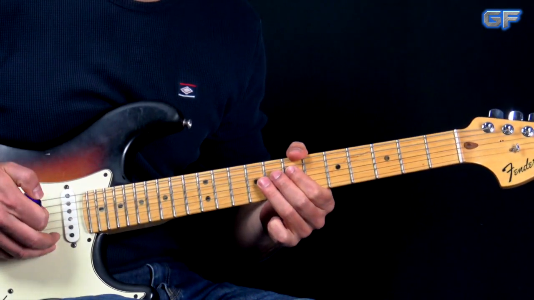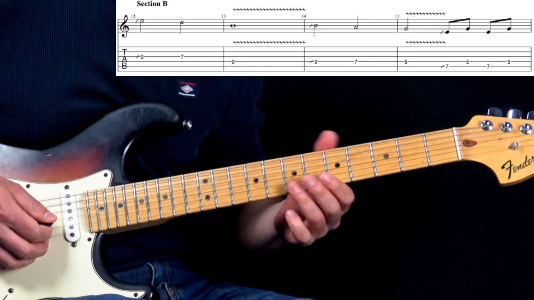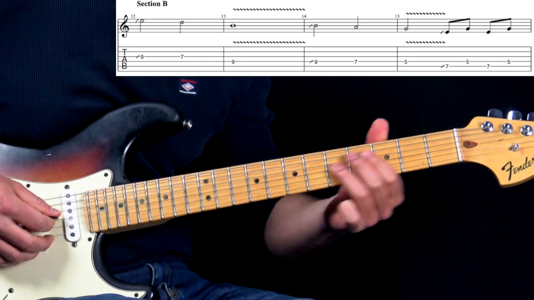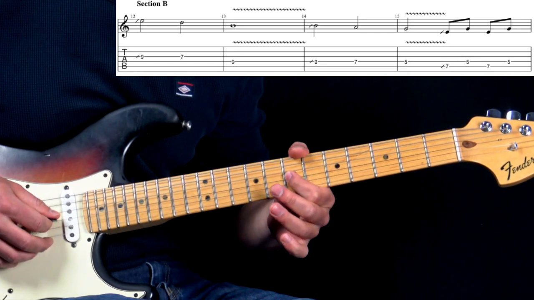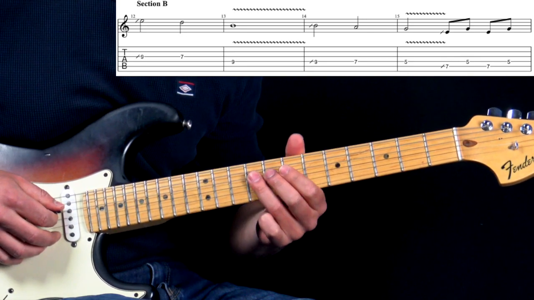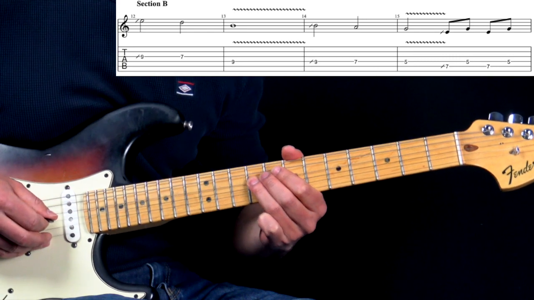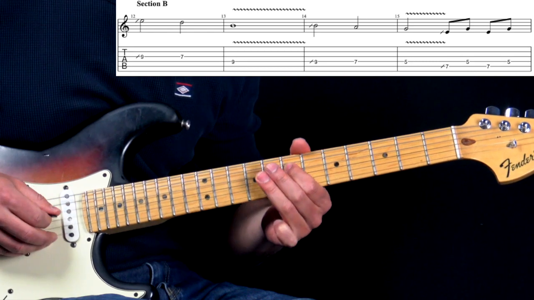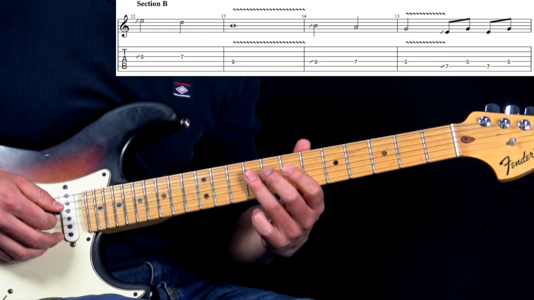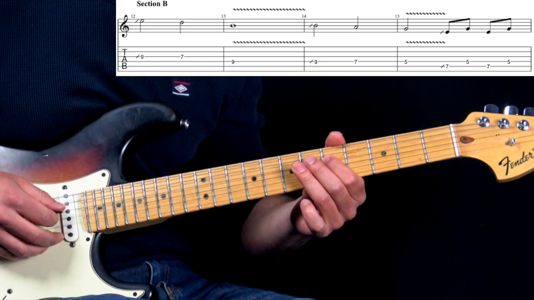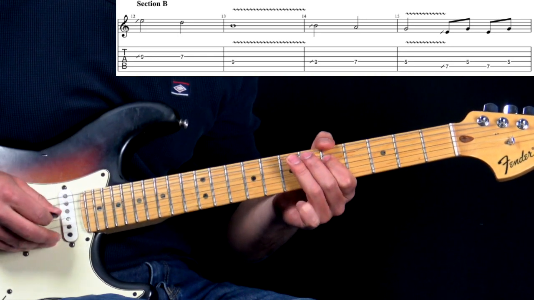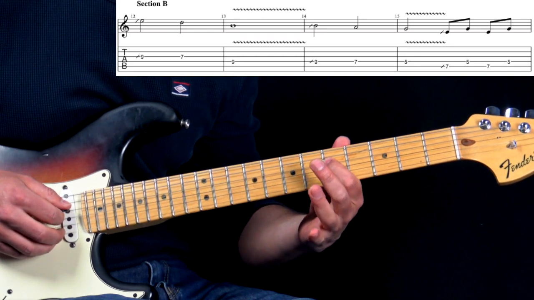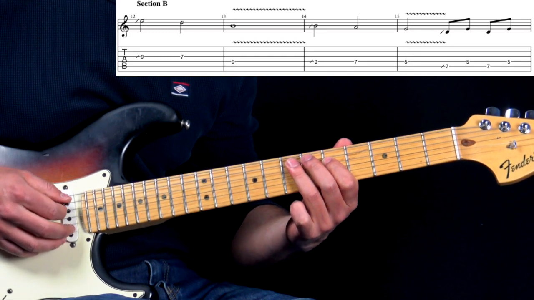Alright, so here in this part we have the first 2 bars. We slide into the 9th fret on the G string, then we go to the 7th fret, then we go to the D string 9th fret, stay on this note for the whole bar. Then on the same string we play 9, 7, 5, then we slide into the 7th fret on the A string, alternating that with the 5th fret on the D string, and we do it 2 times.